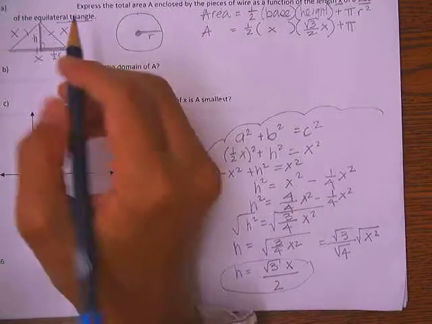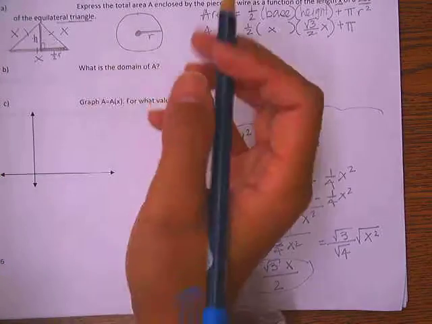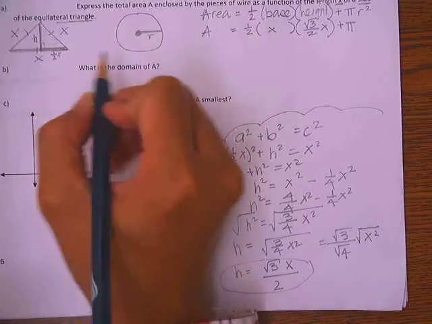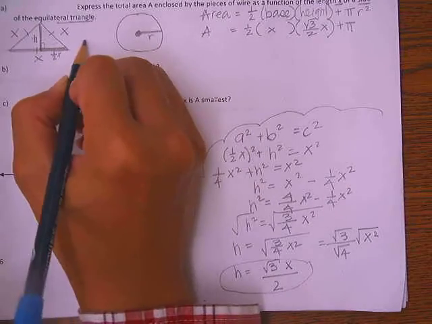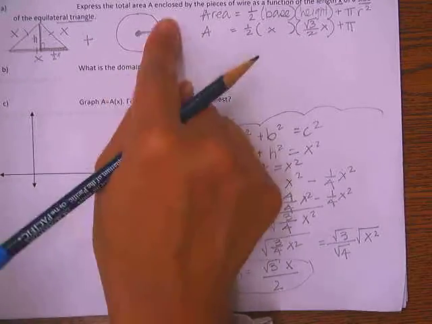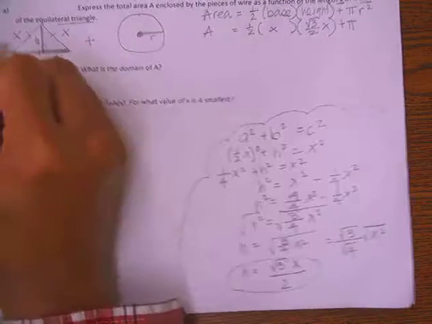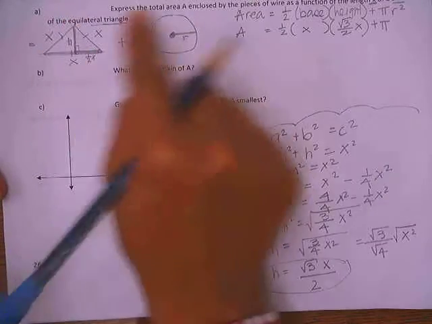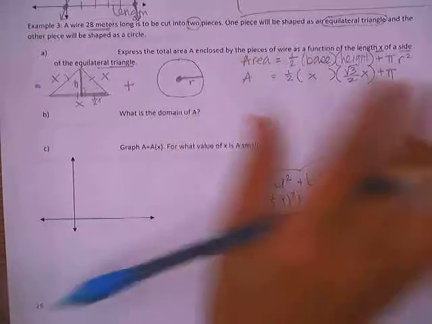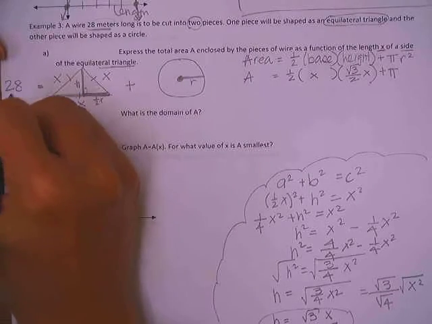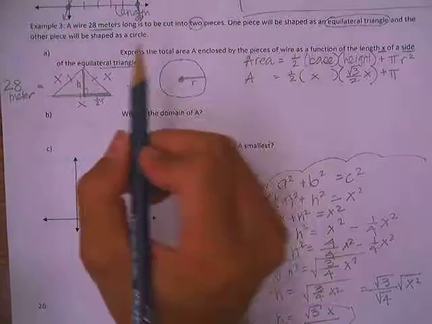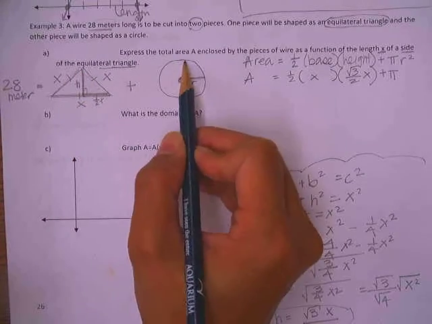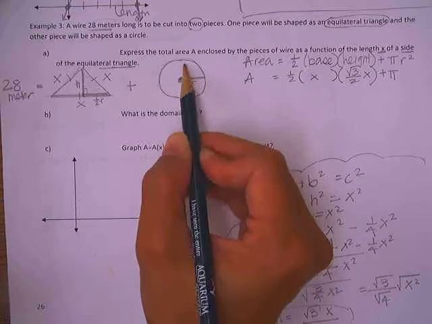Now what we're going to do is this. You have 28 meters long, okay? This whole thing right here is going to be this plus this, the circumference or the outside part of it, to make them equal 28, which I'm going to write over here, okay? So the circumference or the perimeter, so all of this plus all of this equals 28 meters, okay? So that's what it's for. So this 28 meters is really the perimeter of the triangle and the perimeter, aka the circumference, of the circle.